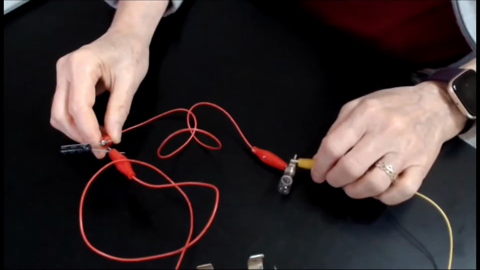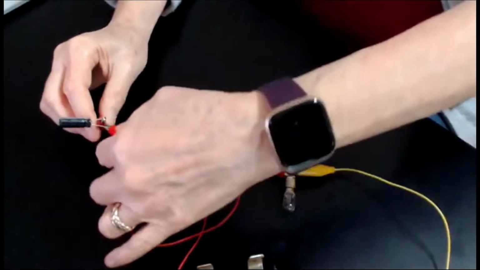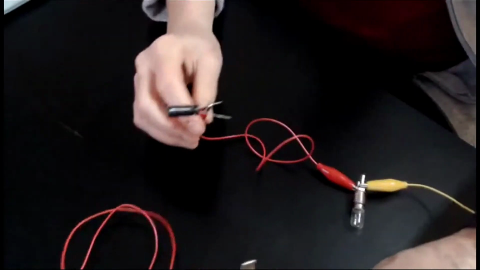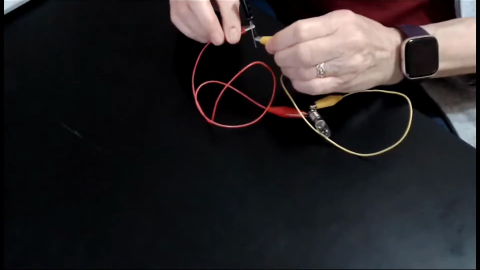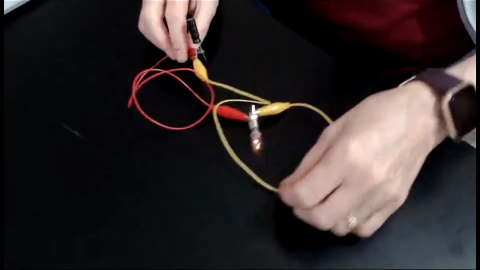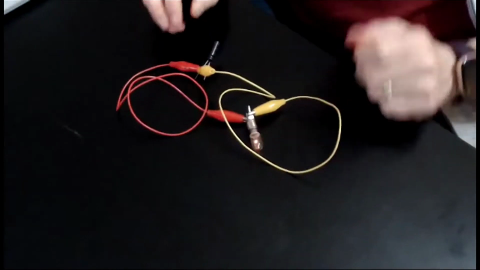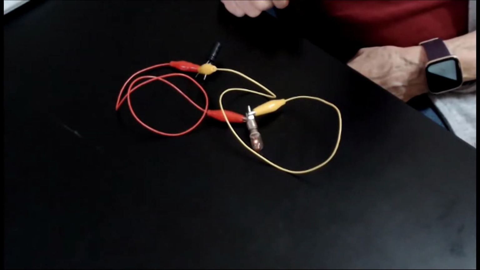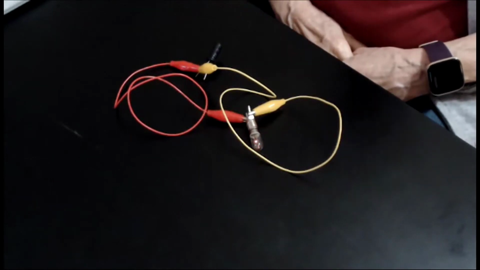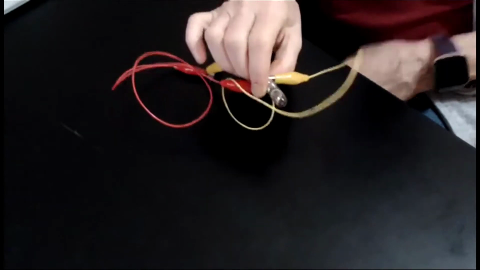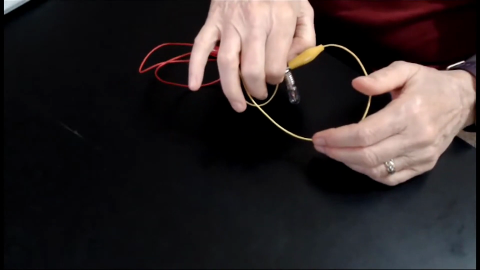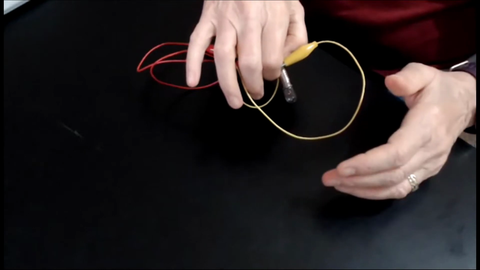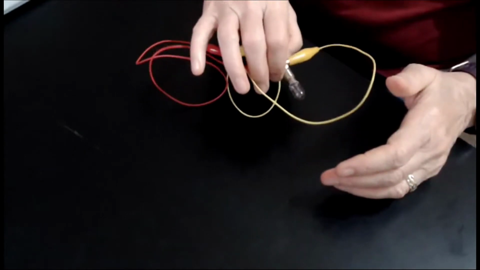Okay, so now we'll disconnect the battery, and we're just going to hook up the light bulb to the capacitor. So here goes. We see that the light bulb is indeed lit, but it's getting dimmer and dimmer. There's a tiny little orange glow here, which you can just barely see. And now it is out.